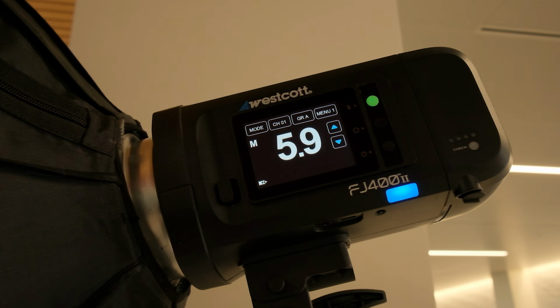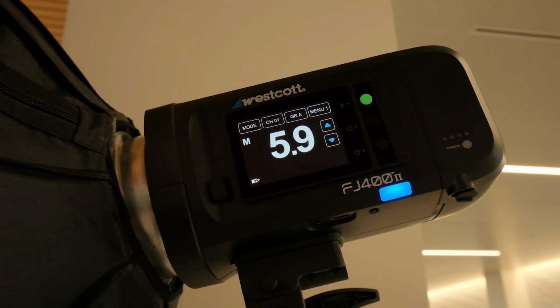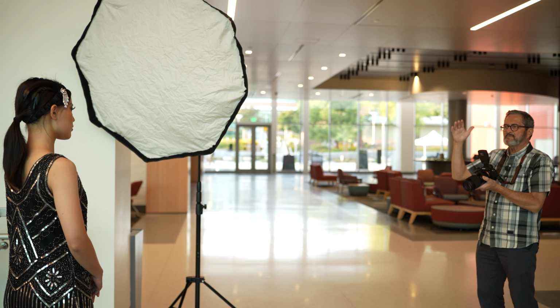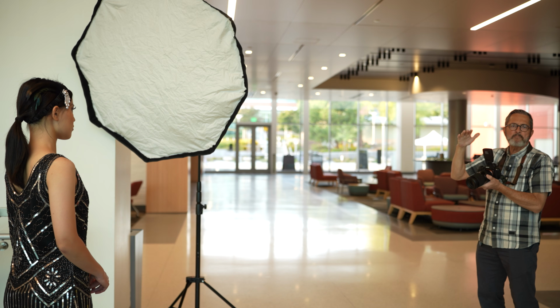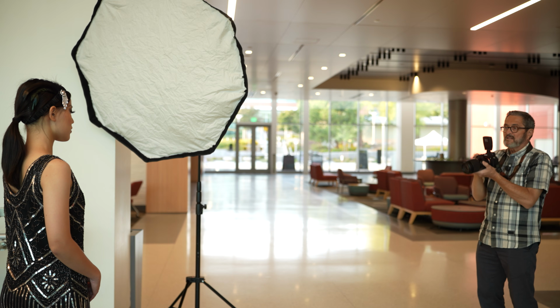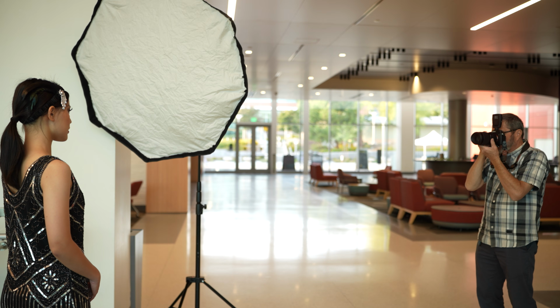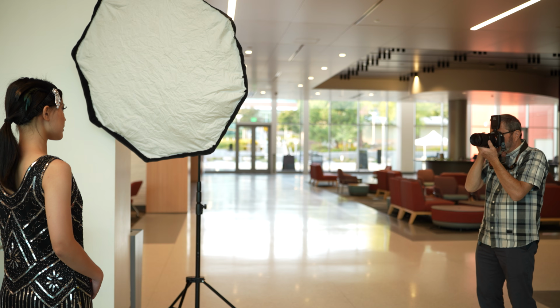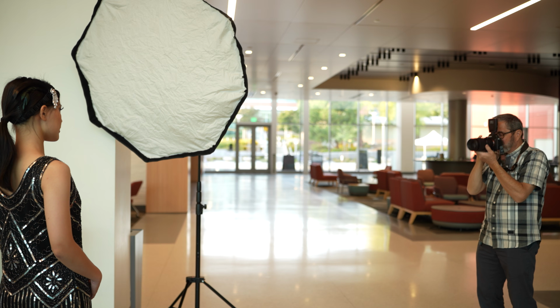So now if I turn my strobes on, I'm going to have to adjust the power on my strobes to match the aperture that I've chosen, which is 3.2. So if I take my first exposure, a little bit bright, but not bad. I'm going to dial that down a little bit. Okay, I'm going to take another shot here, looking right here, Phoebe.